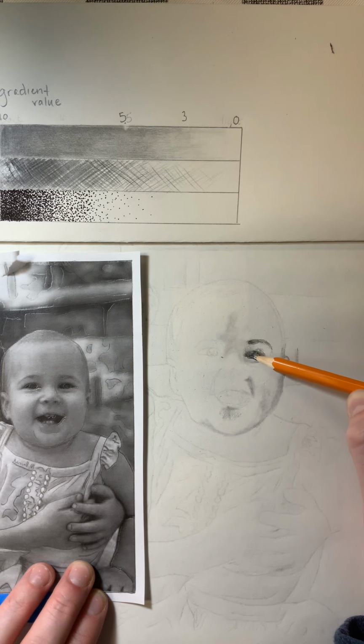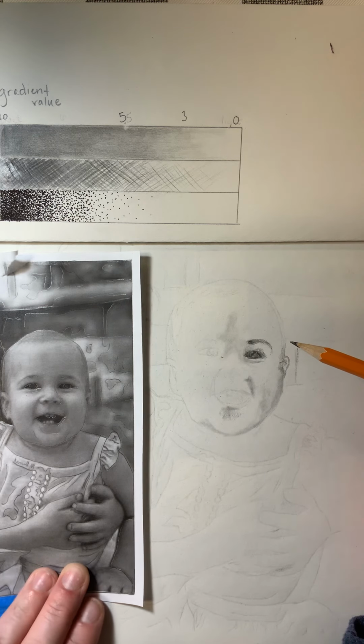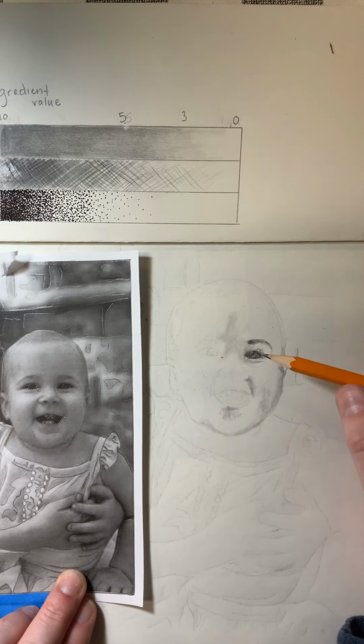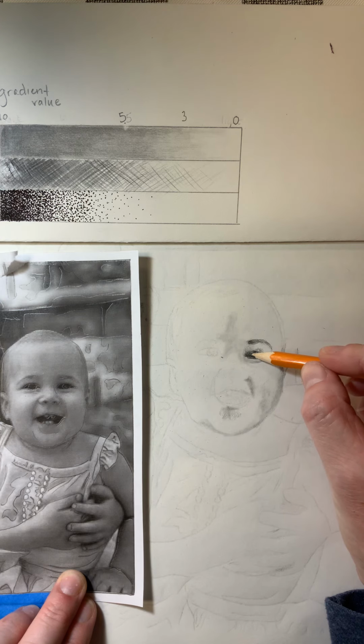Now, most of you in your portraits are going to find that you have a lot of reflections in there. Mine do not for this, just because that's the way this portrait ended up being. And I'm being real careful as I shade. I'm going to be using my blending stump.